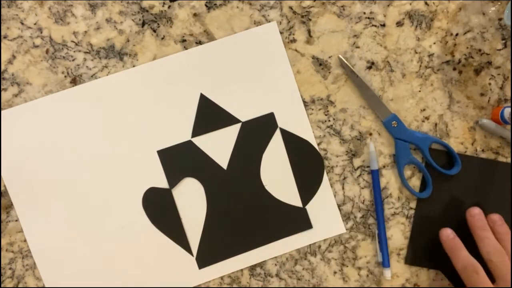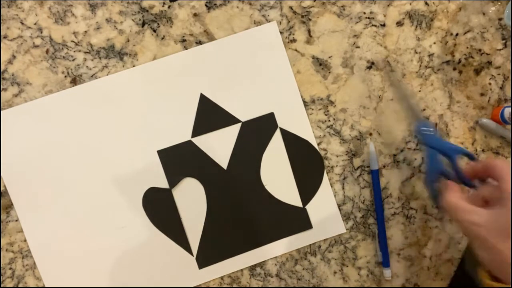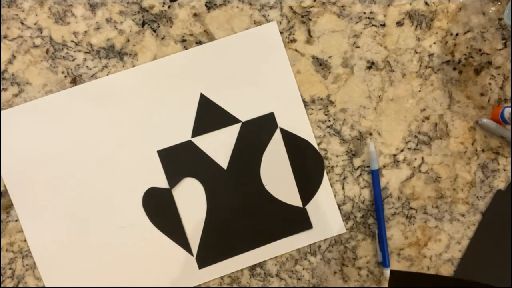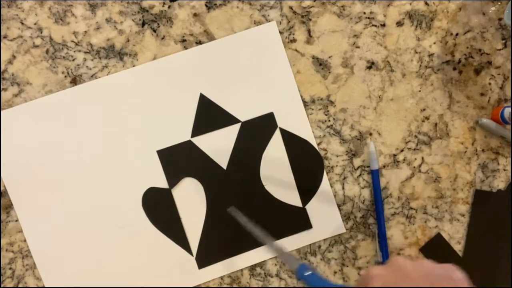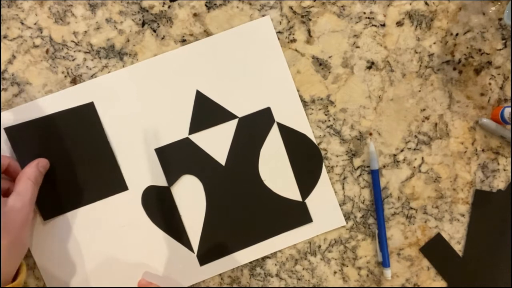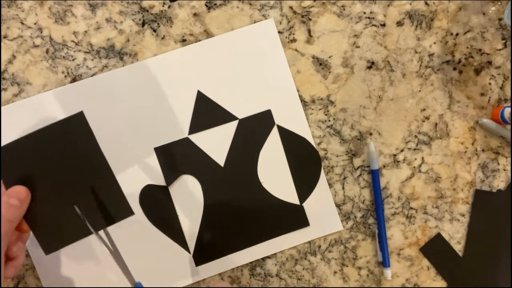All right, now with the other piece of paper that you have today, now that I've done more geometric shapes, I'm gonna think about doing some organic shapes. Okay, so here's my positive space.